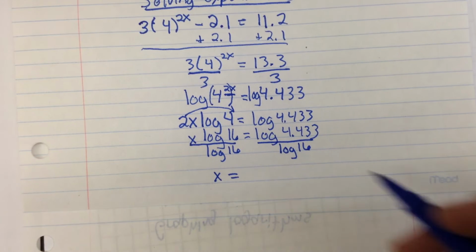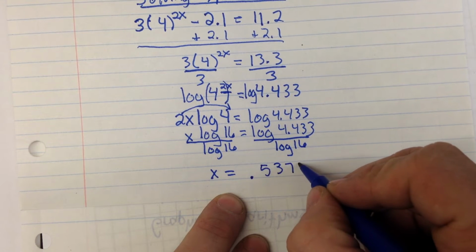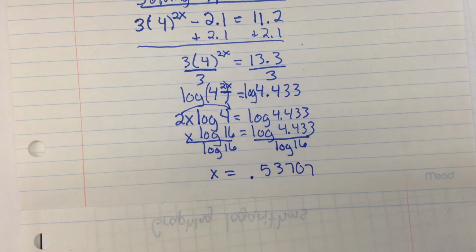Downtime. All right. I arrived at 0.53707. And that would be the answer that would make this problem work. Okay? All right, I'm going to do one more where we have an x value on both sides, and then we will move on to the next portion.